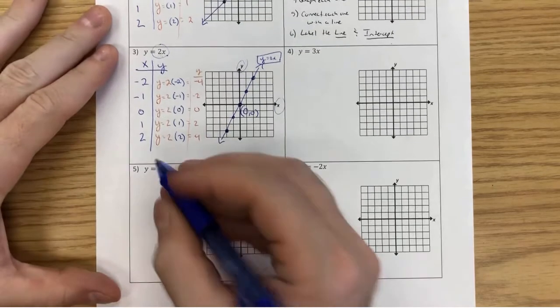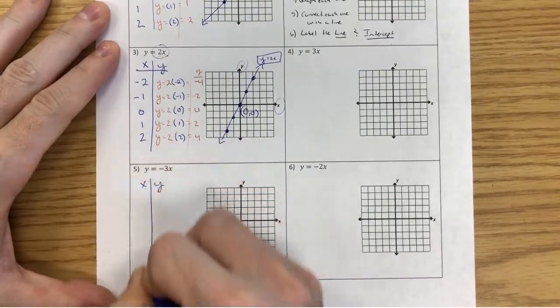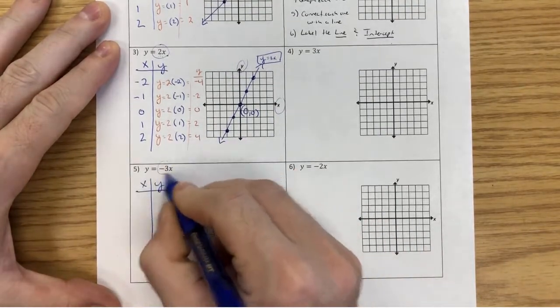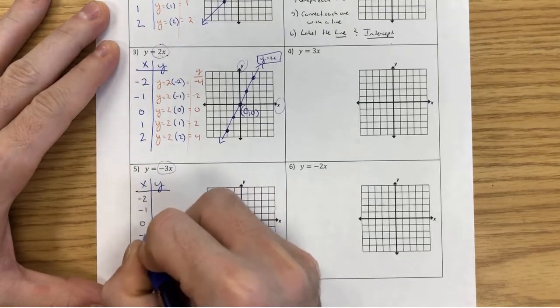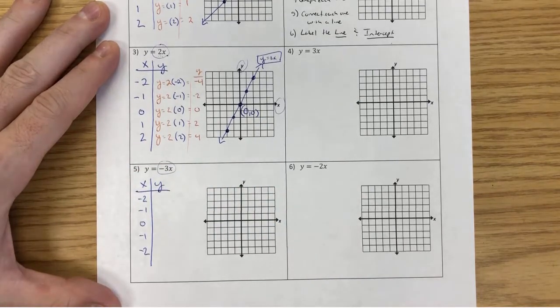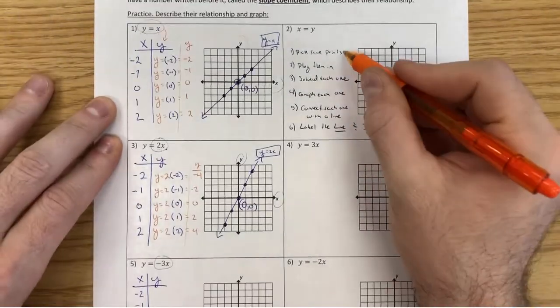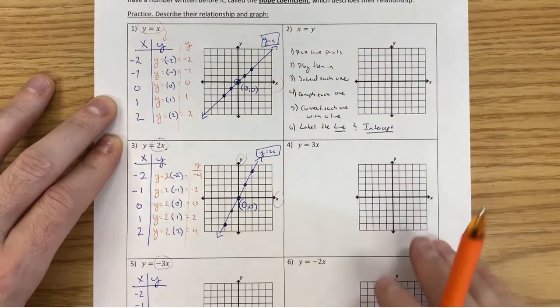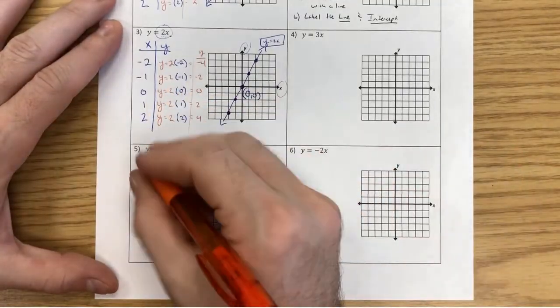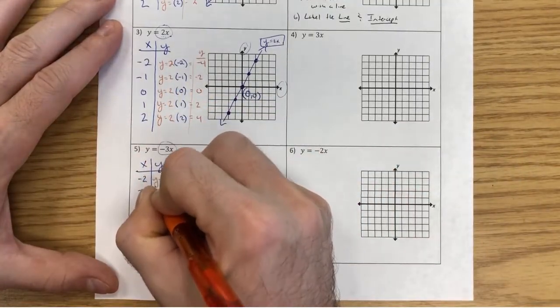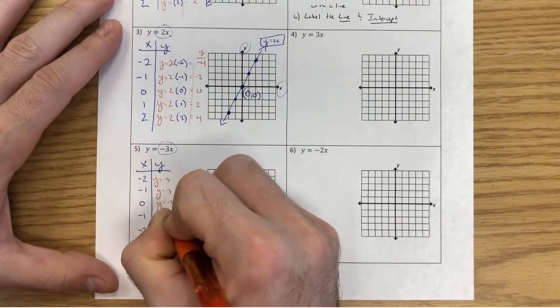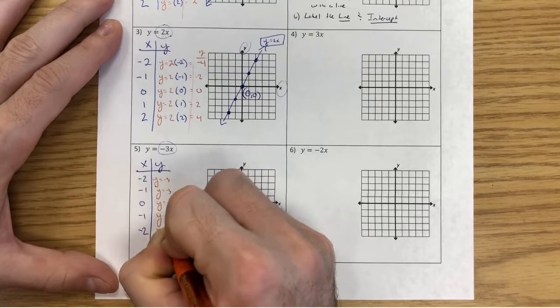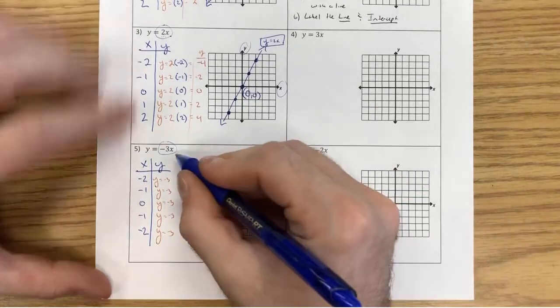Okay, let's make our XY table. I notice that my X has the things done to it, so I'm going to plug in my values for the X. And for my Y, I'll pick some points, plug them in, and then solve it. I'm going to plug each one of these in.